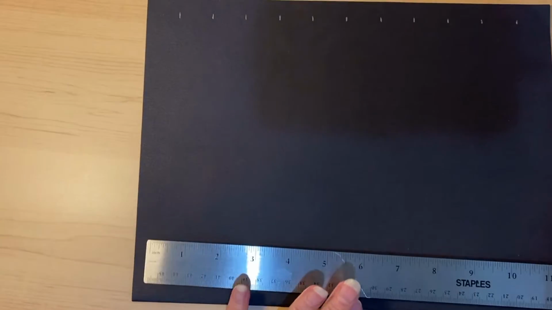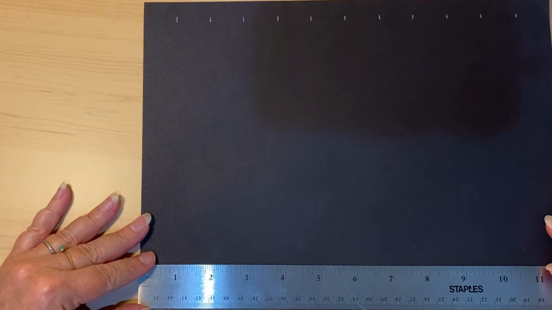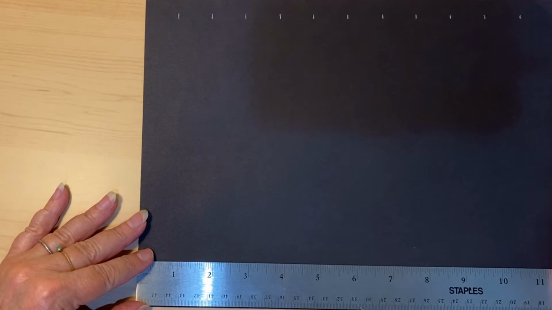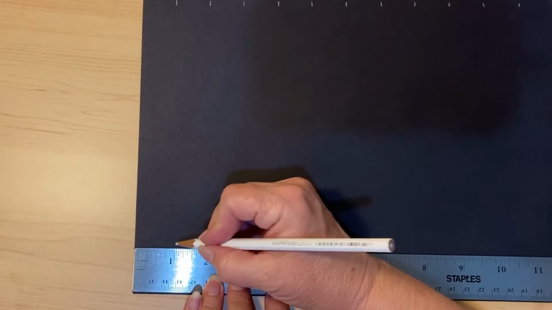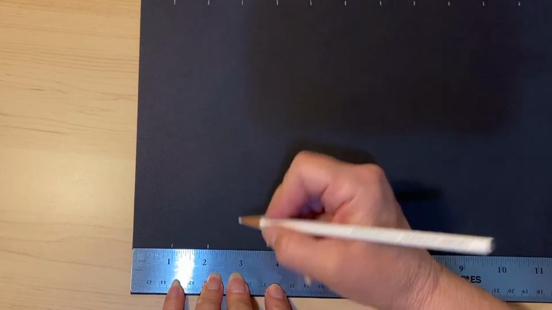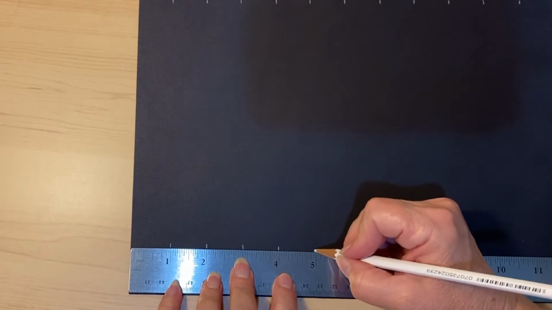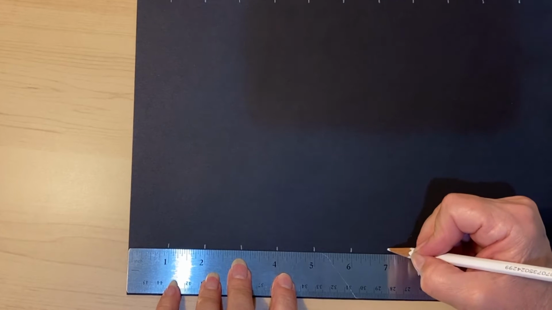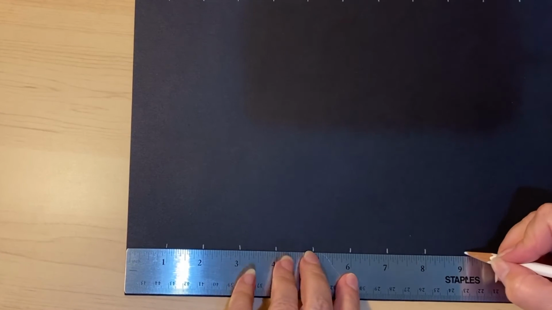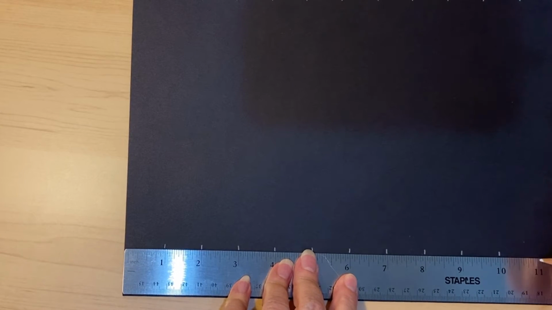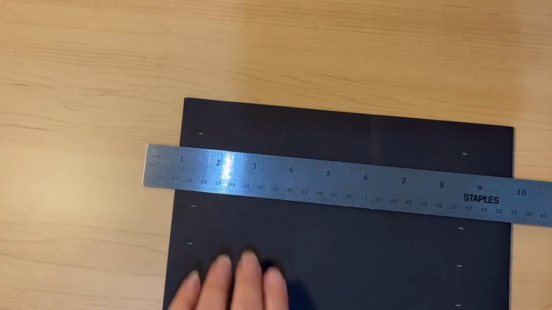Now I'm going to slide my ruler down and place it on the edge of the fold. And again, I'm going to mark 1 inch. And again, if you decide to create a more intricate pattern, I recommend the ½ inch. You have a lot more fun with it that way.